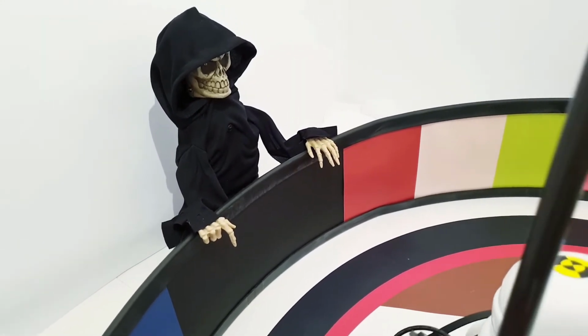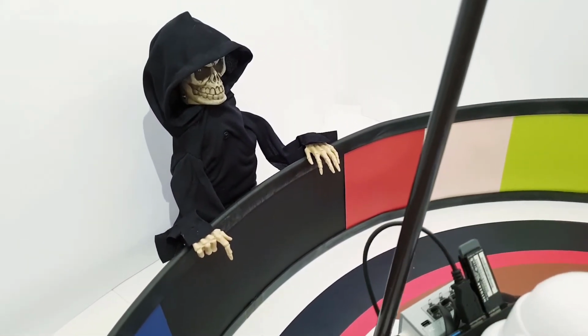And guarding this dark area of his confine is a Skeletor. Skeletor, how are you doing today?